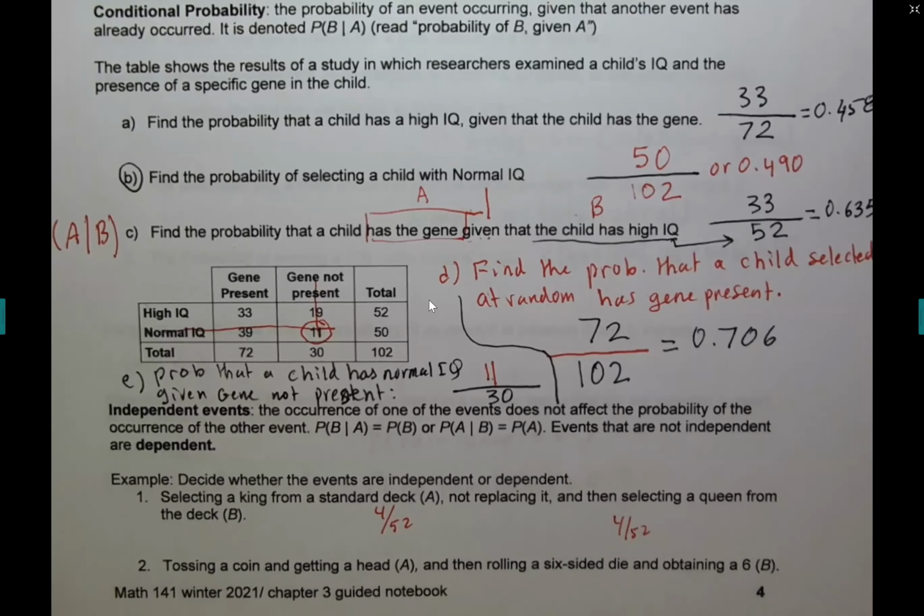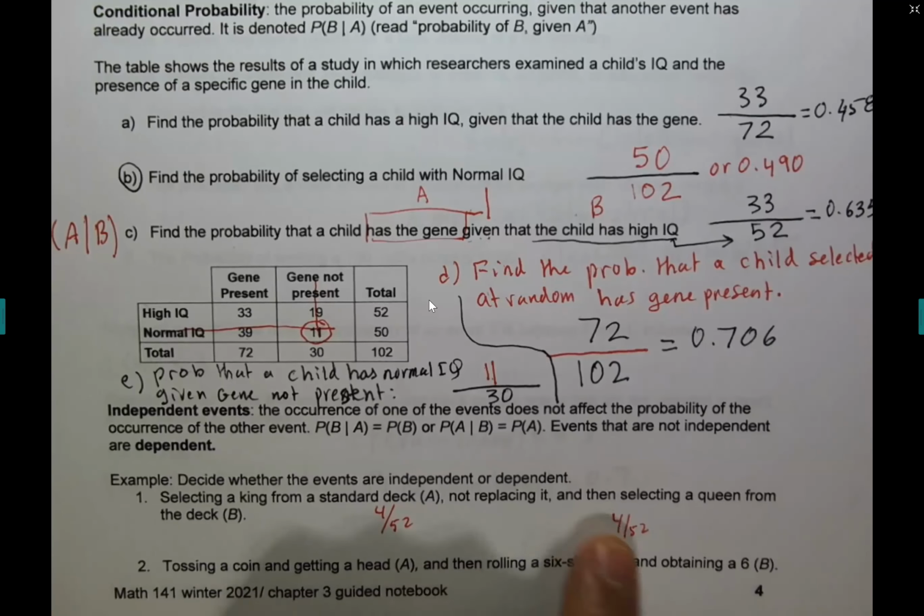Do you think the events are dependent or independent? So the first event is to select a king. The second one is to select a queen, but you did not put the first card back. So wouldn't that be dependent? They are dependent because if they were independent, the probability of the queen should be 4 out of 52. But now the probability, guys, is not 4 out of 52.